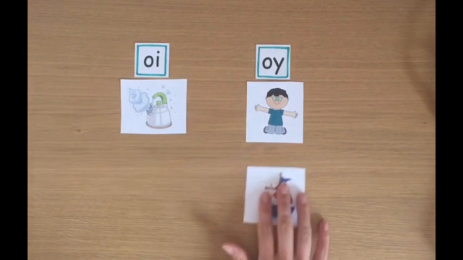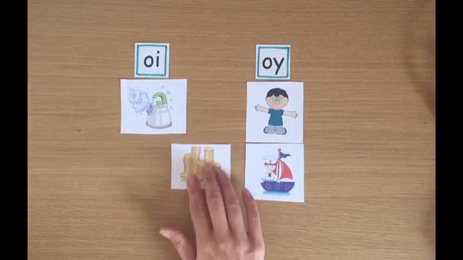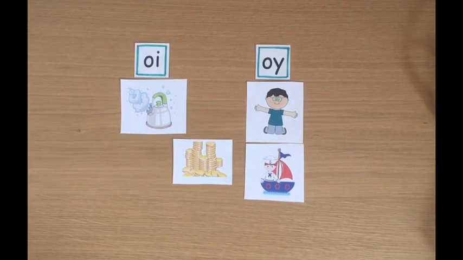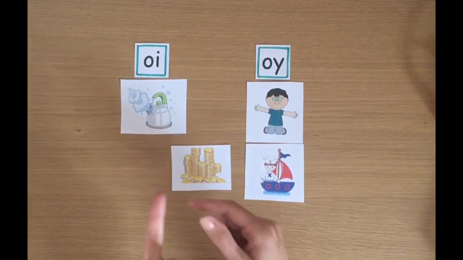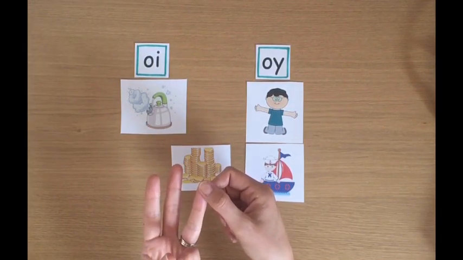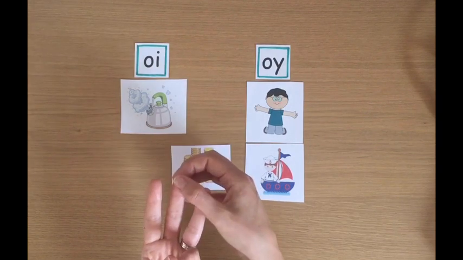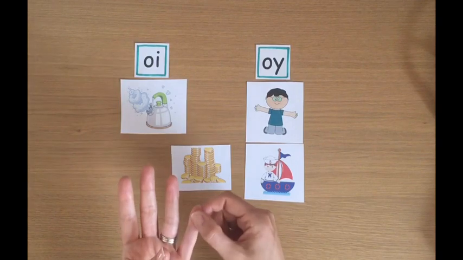It's at the end. Well done. And here we have some treasure, some coins. So if we take the word coin, we've got k, oi, n. And again, k, oi, n. Or if it was coins, there'd be an s on the end as well.